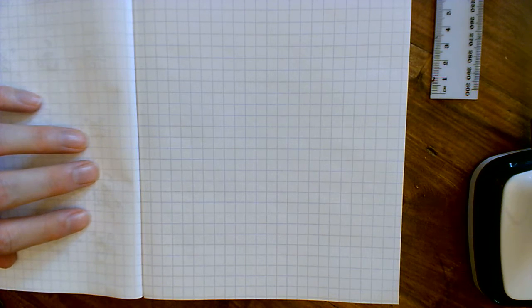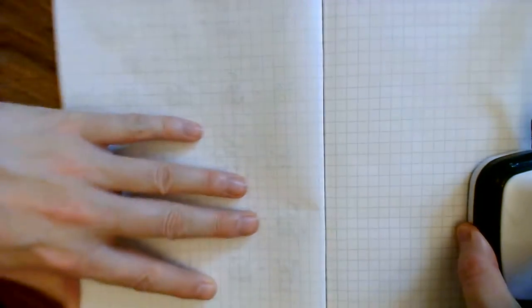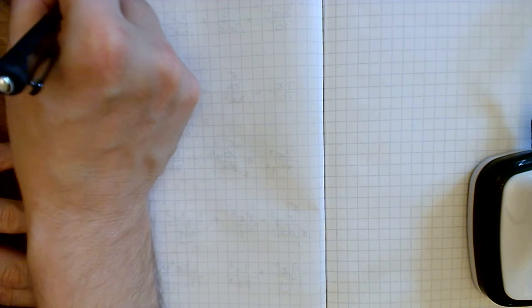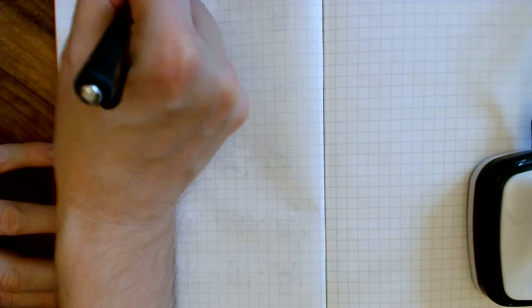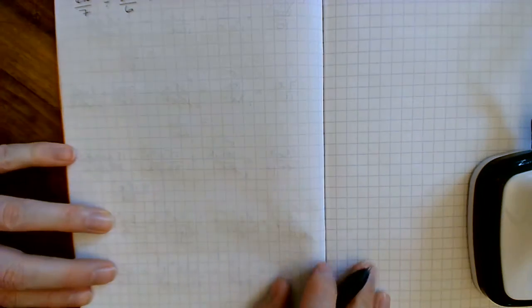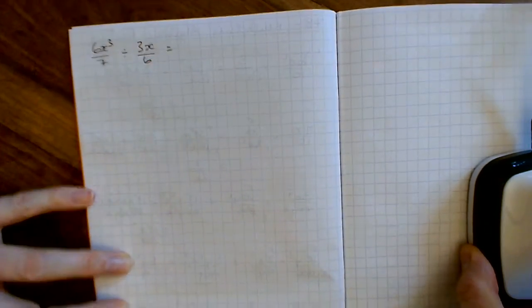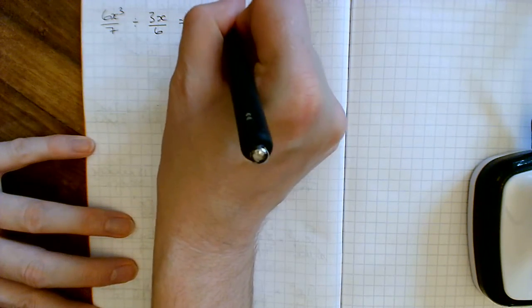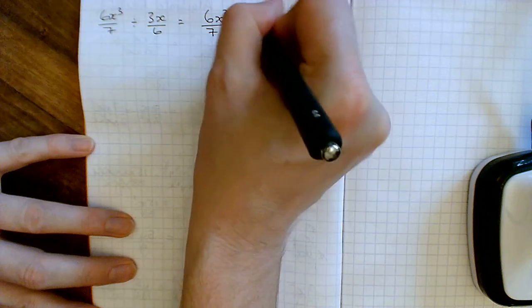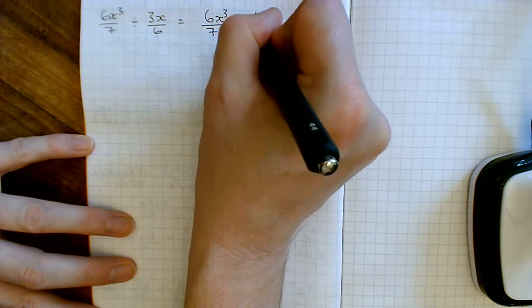now I'm on to a load of division questions. First division question I've got is 6x cubed over 7 divided by 3x over 6. Now, the thing with cancelling is you can't do it until you've got the division turned into a multiplication question, so I'm going to flip this first. 6x cubed over 7, leave that one, flip this one over, leave, times, flip over 3x.